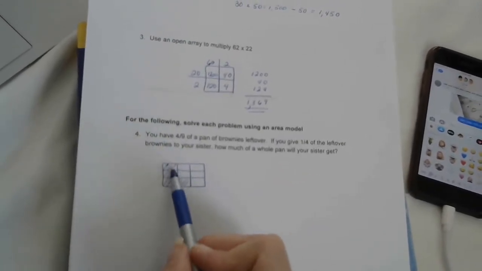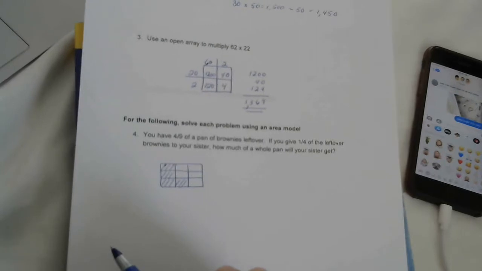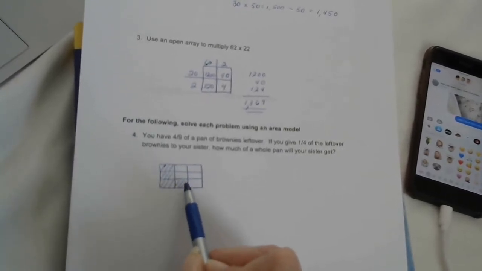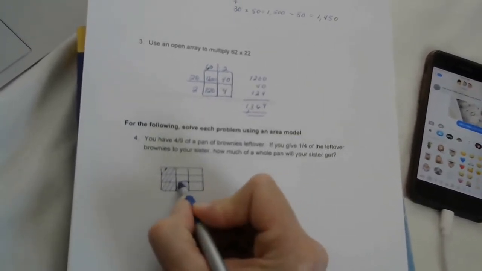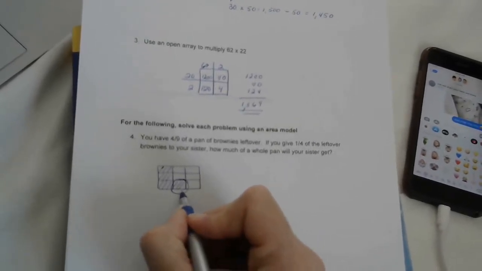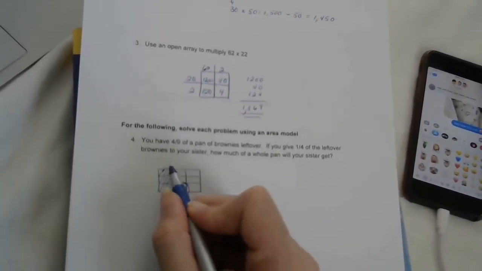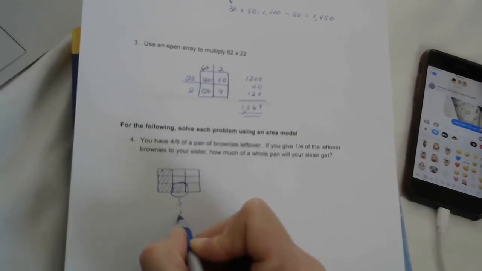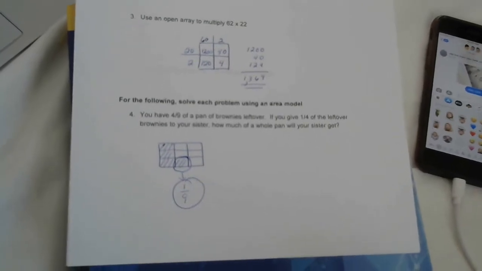Okay, so I have 4/9 left over. I'm going to give 1/4 of these 4/9. What is 1/4 of 4 pieces? Well, it's just one little piece. This is how much I'm giving to my sister. Of the entire tray, that is just one of the 9 pieces. So that's the answer. This is a problem that doesn't require any additional partitioning, and this is one that you would want to start out with students because they get it. They can see it visually. No extra partitioning is needed, and so it makes the whole concept of a fraction very understandable.